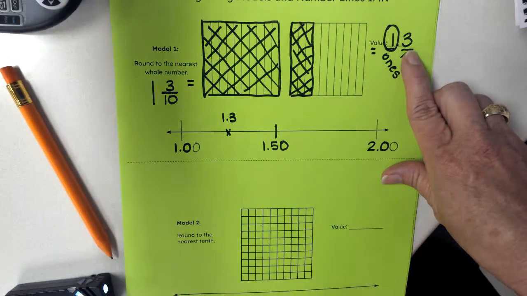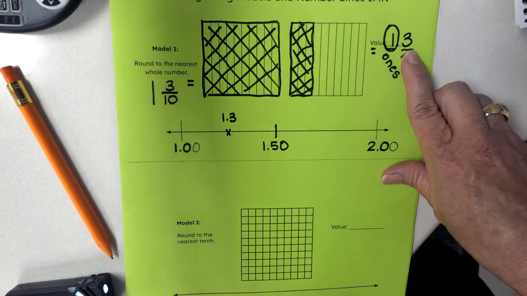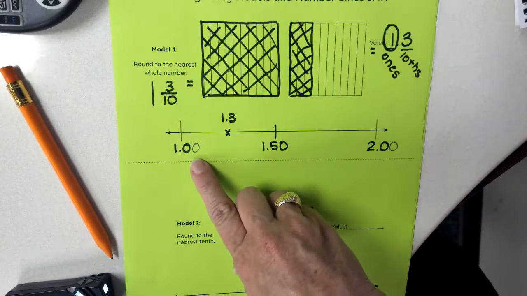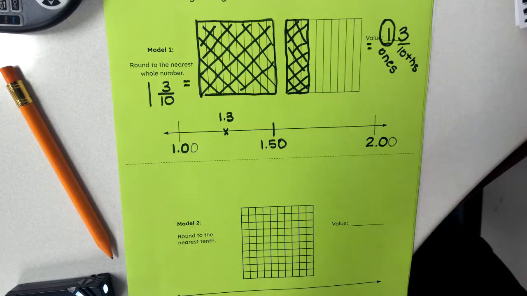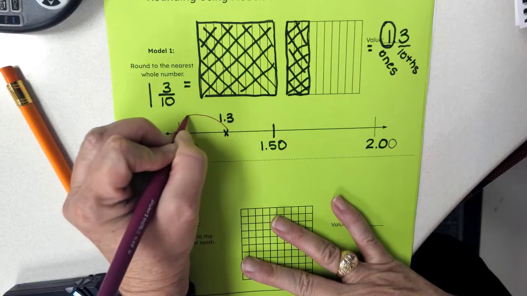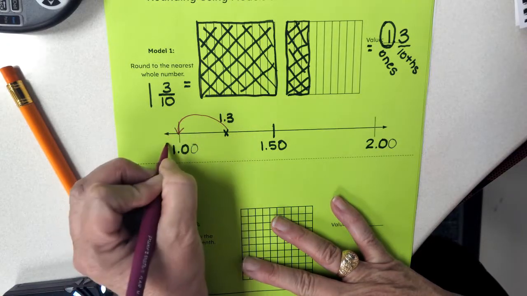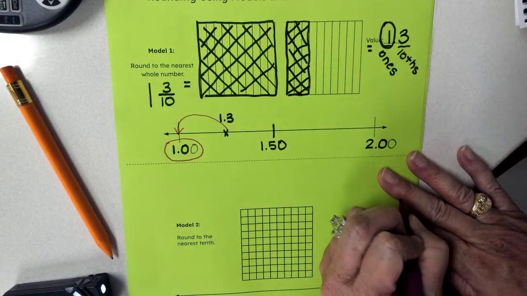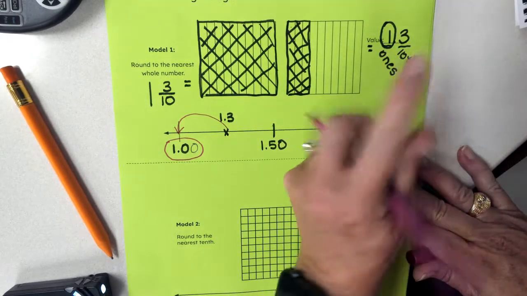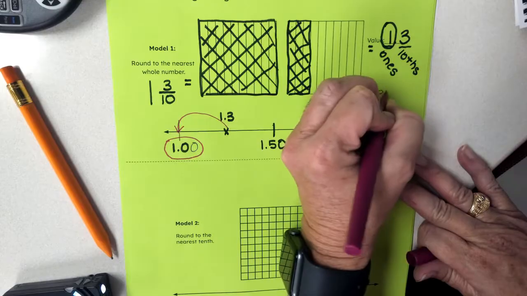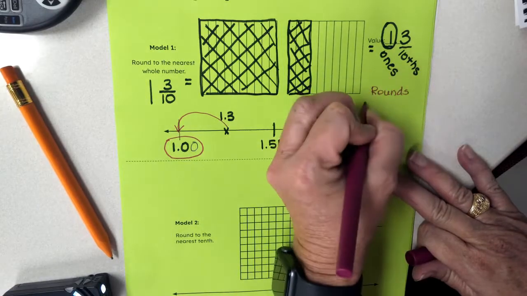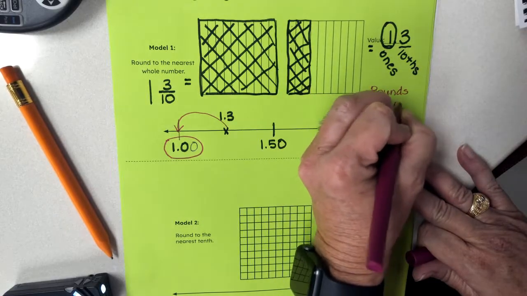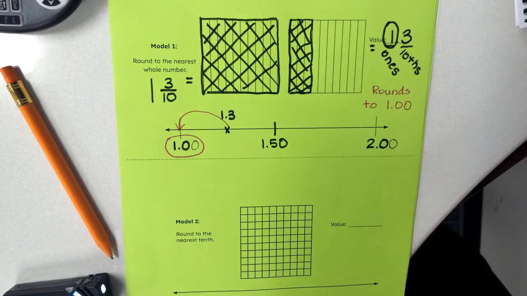Now it's just a matter of deciding which number is closer. Is the number 1 closer or the number 2? And that's right. The number 1 is closer, so our estimated number is going to be 1 whole. So 1.3 rounds to 1 whole when rounding to the nearest whole number.